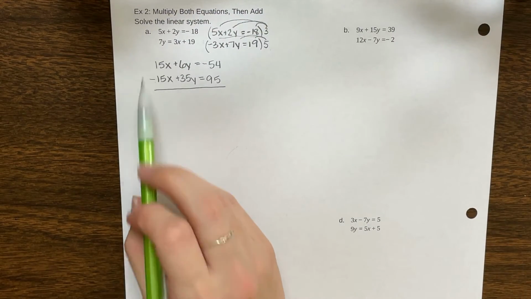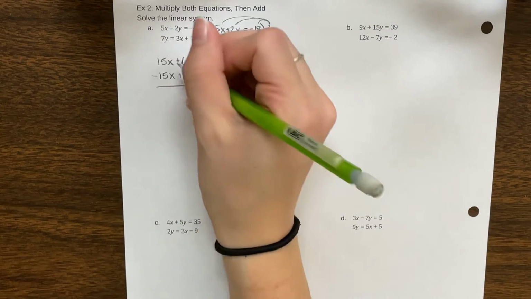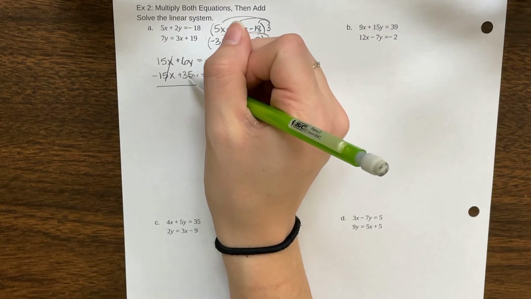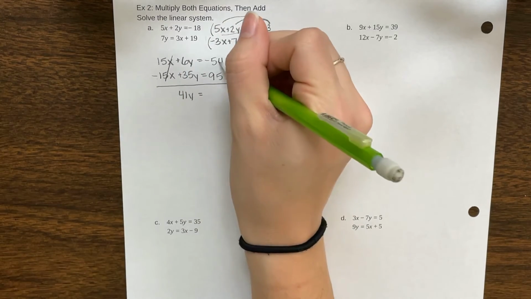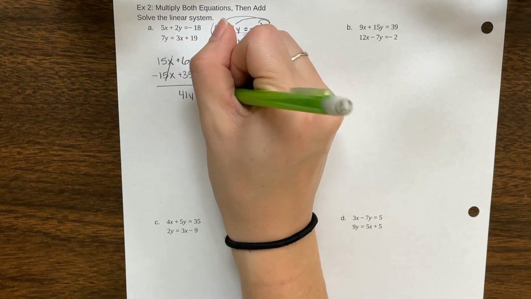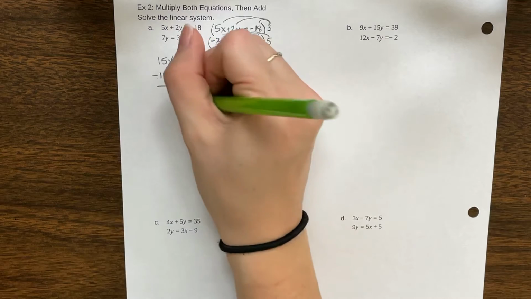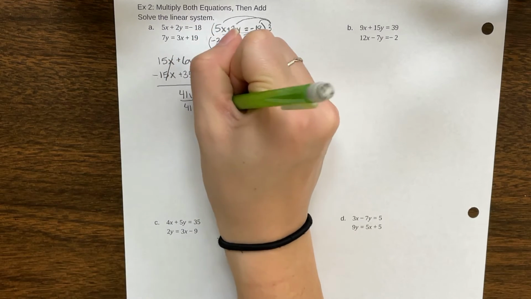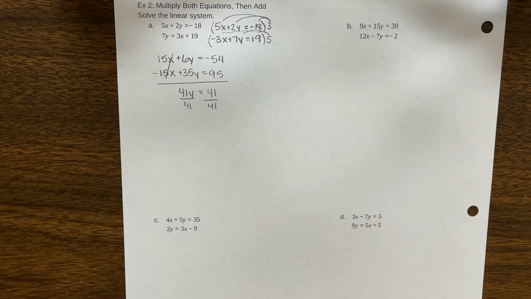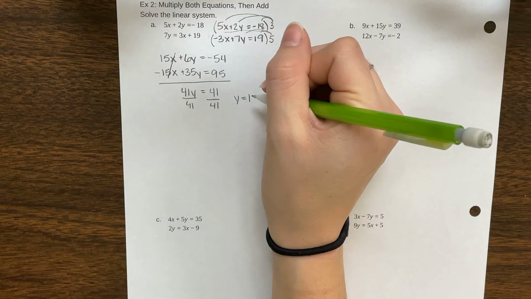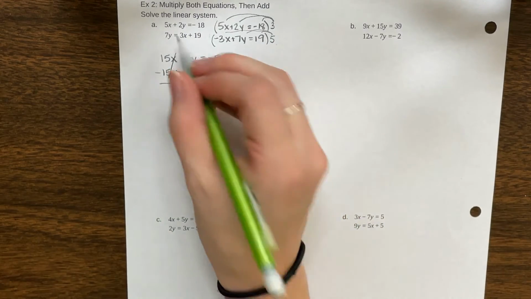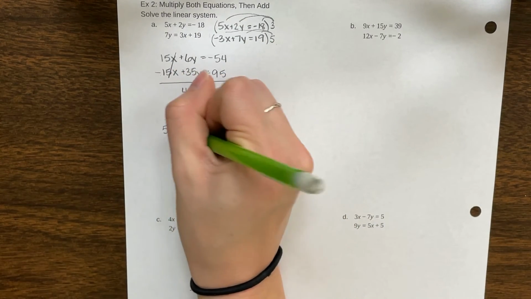All right, so my x's are getting eliminated, so we did good there. 6y plus 35y is going to be 41y. And then negative 54 plus 95 is going to be a positive 41. I'm going to divide by 41 on both sides. So then that means I'm going to have y equaling 1. Okay, so I'm going to plug that into my first equation.